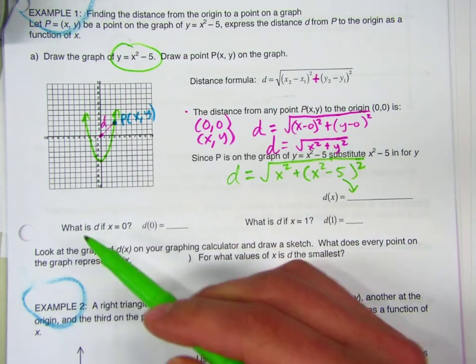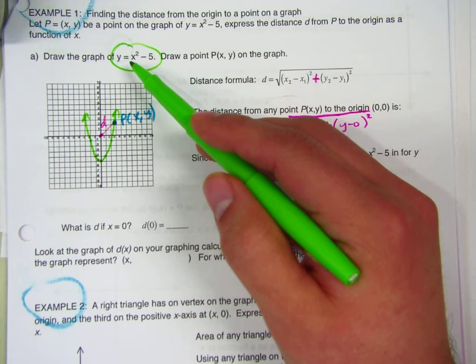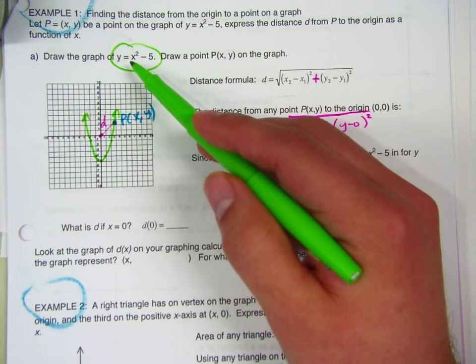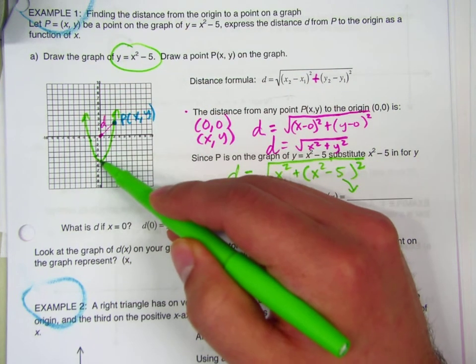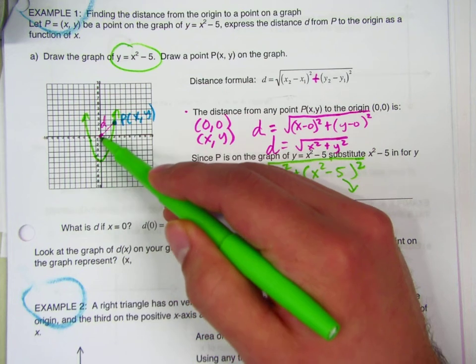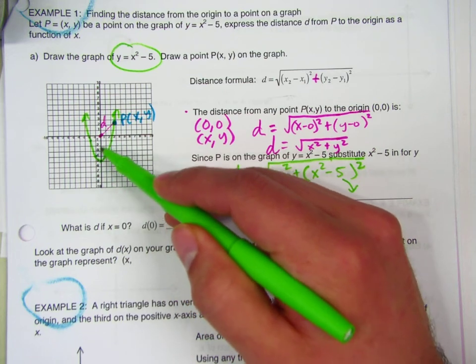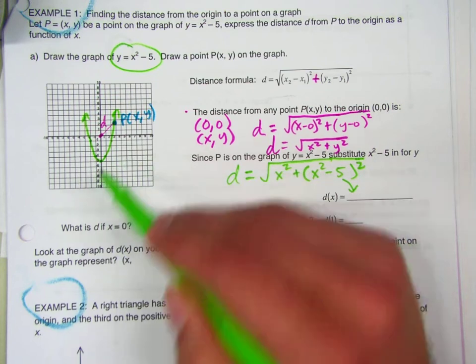So let's look at if x is 0. If x is 0, okay, what's y going to be? So we're talking about this point, 0, -5, right? How far is this point to the origin? So what's this distance here? 5 units, right? Pretty easy.